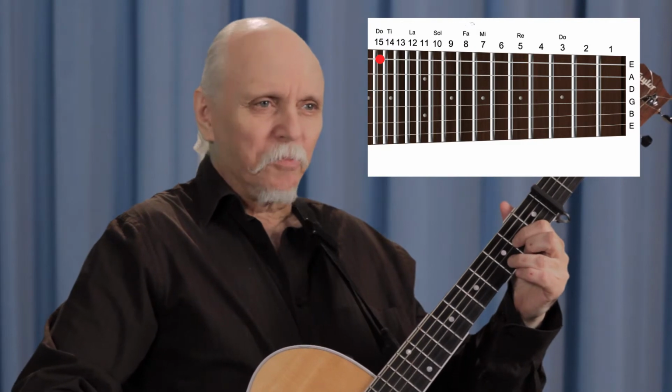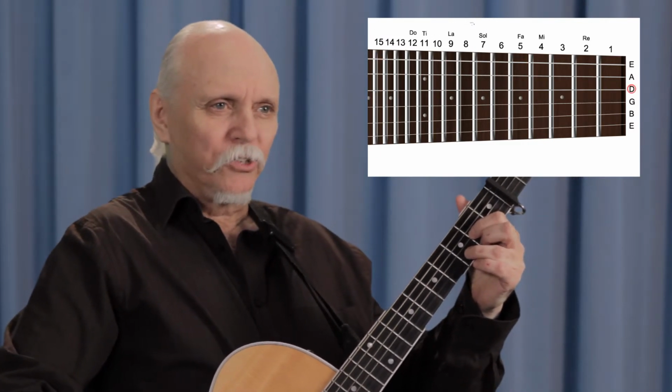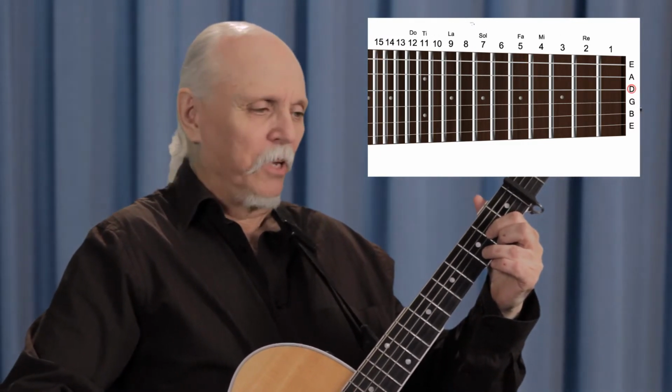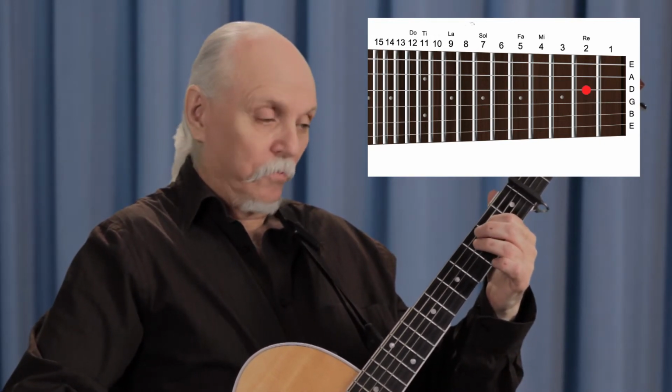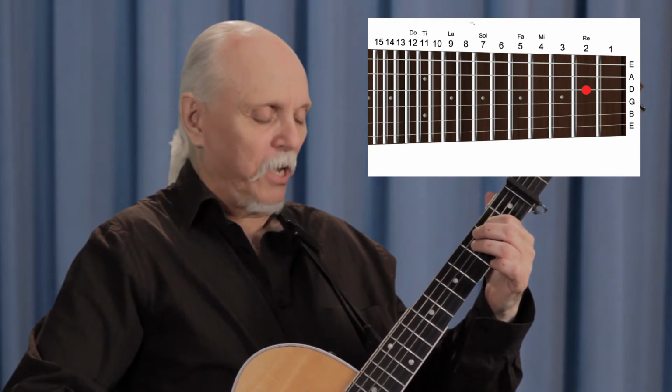And if I take D as my Do, which involves starting on an open string, the formula is the same. So here's the open string. There's Do. There's Re, 2 frets up on the 2nd fret.